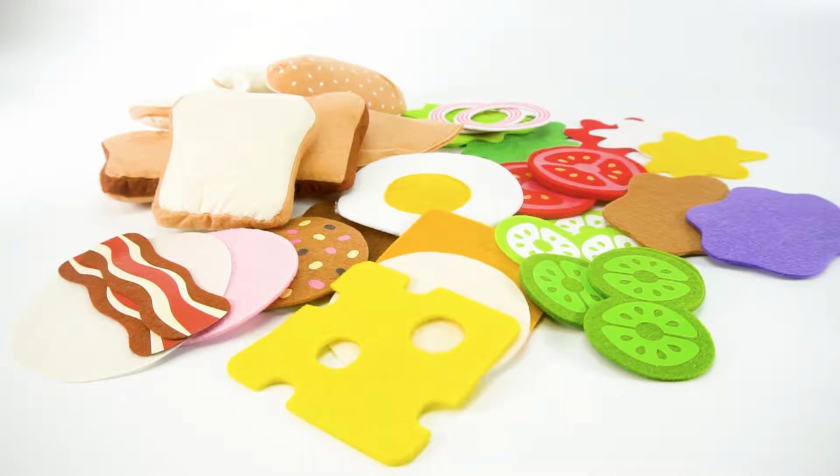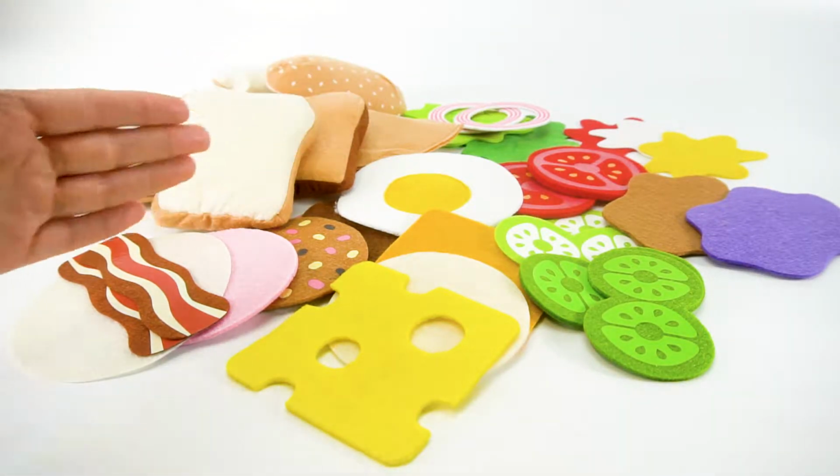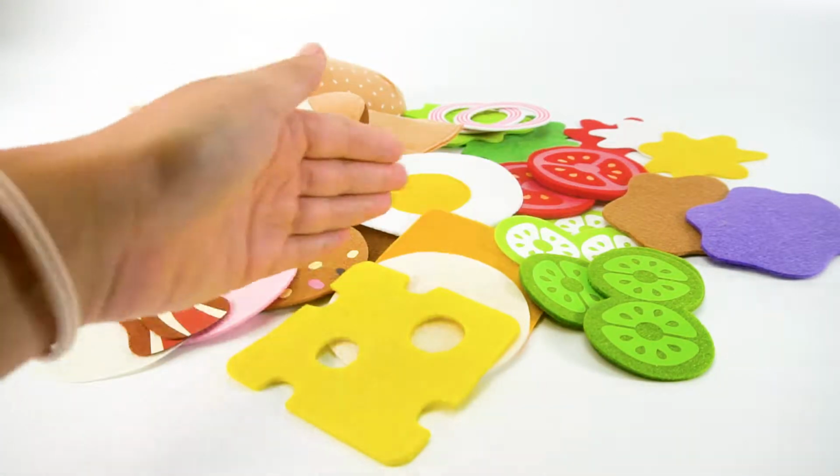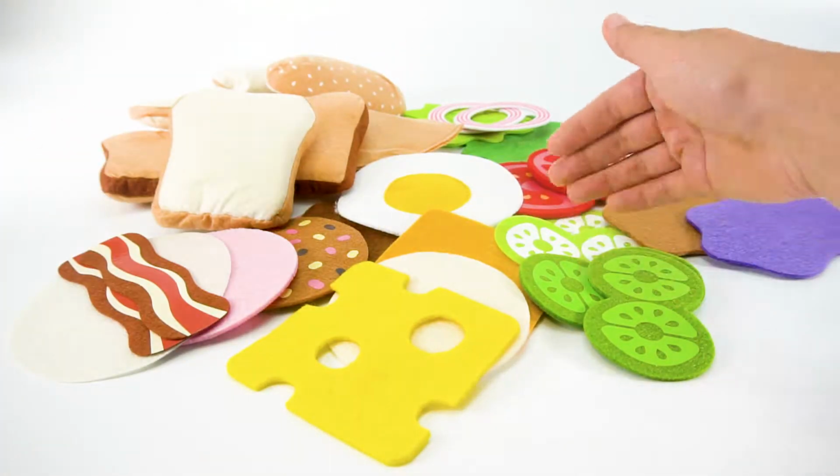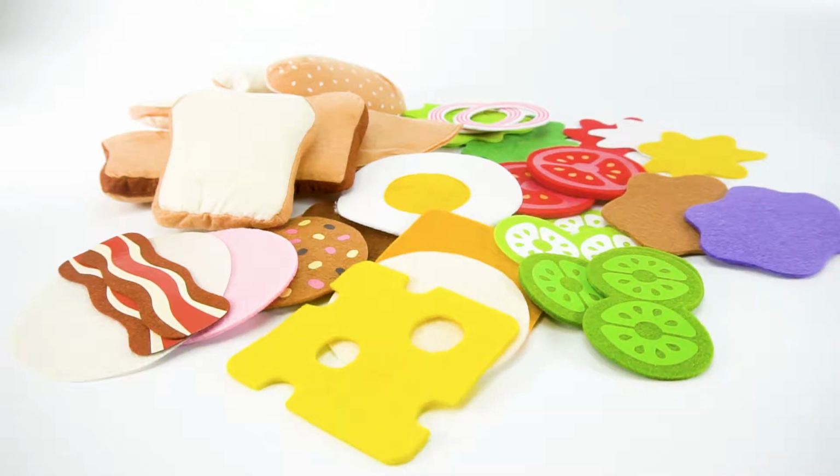Alright, everybody, welcome back. Today we're going to learn how to make different types of sandwiches. We have our breads over here, our meats over here, our cheeses over here, our veggies over here, and we have our condiments over here. So, let's get started on learning all the different types of bread.